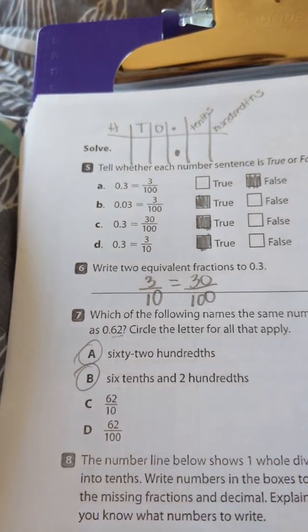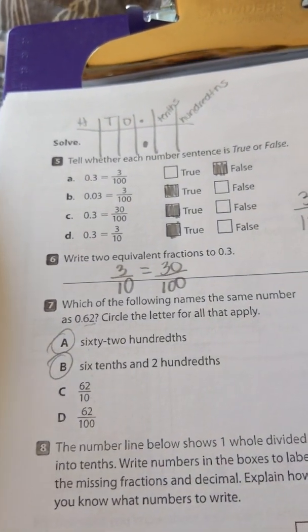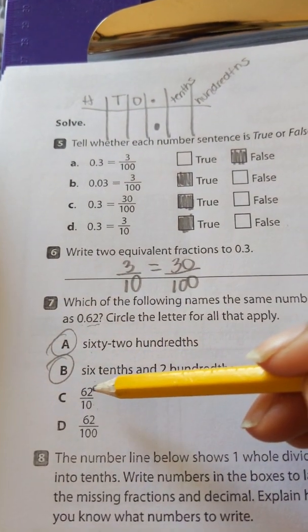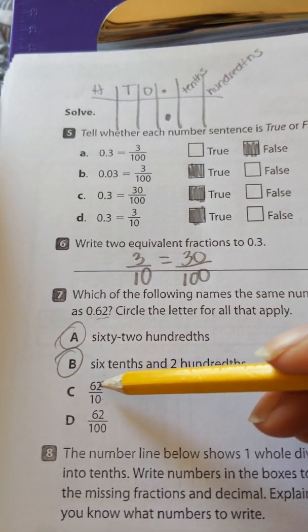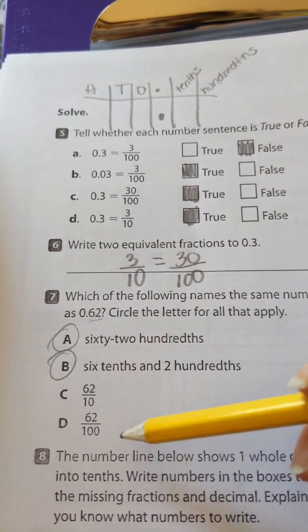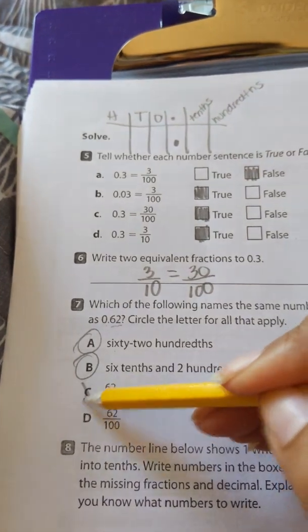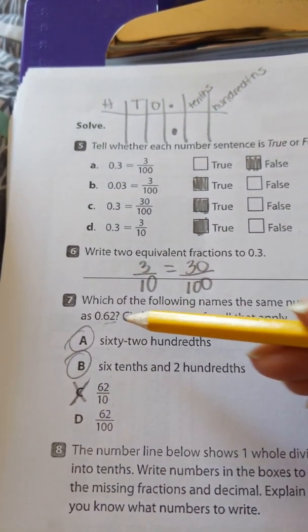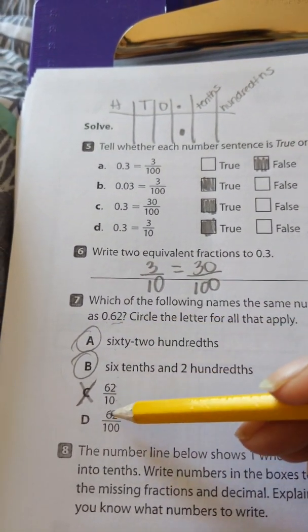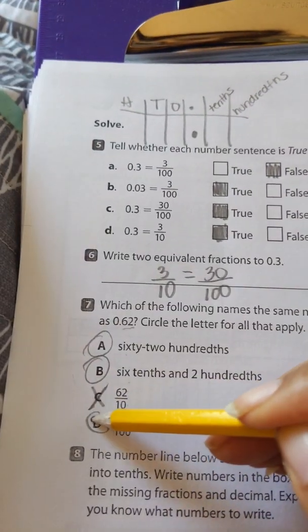62 tenths. Remember that the last digit, if you're looking at it like this, the 2 would need to be in the tenths place. Is it? No, doesn't work. 62 hundredths, 62 hundredths. Okay?